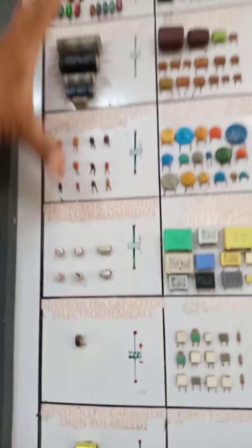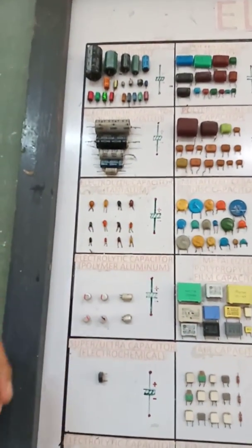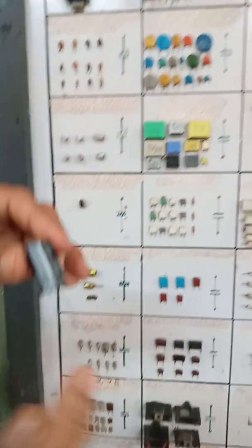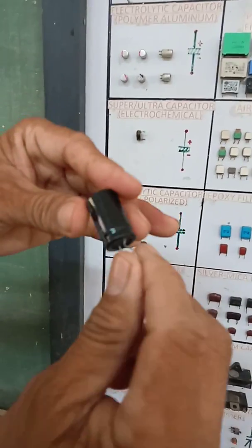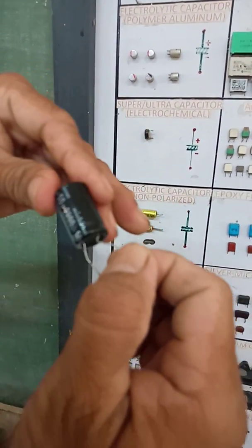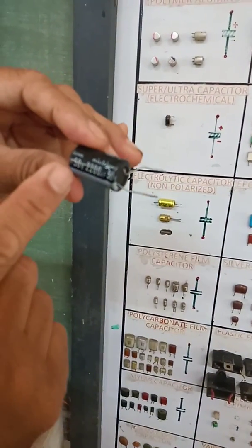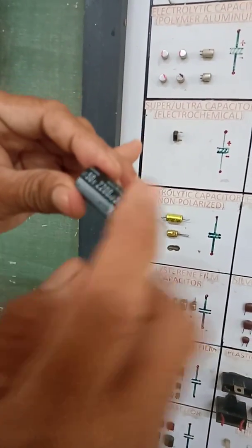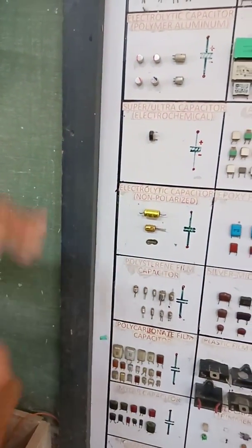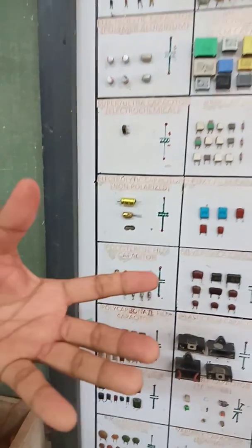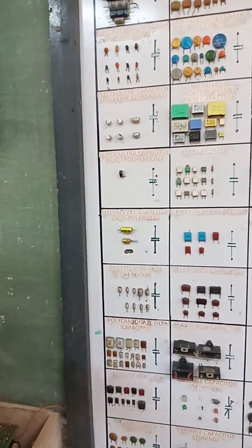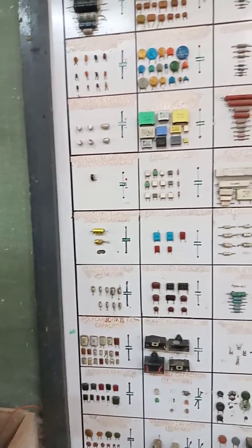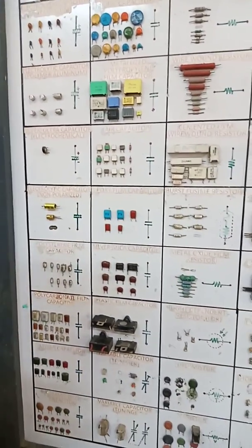These capacitors are polarized, meaning they have polarities, like this one: negative side and positive side. The capacitance is given as 2,200 microfarad with a working voltage of 50 volts. They can't be inverted in the circuit. It should be in correct polarity, otherwise they will be broken down. We will find out about that later on.